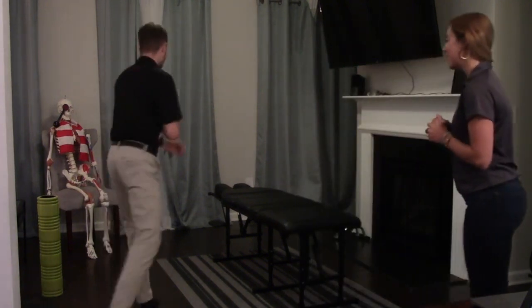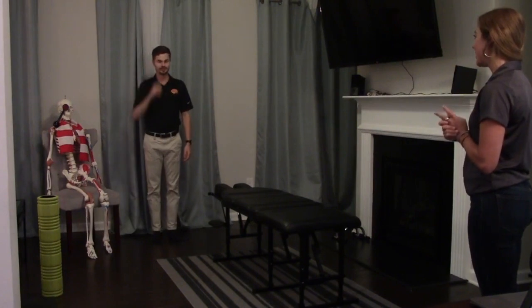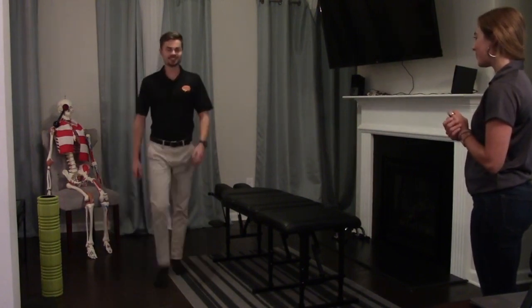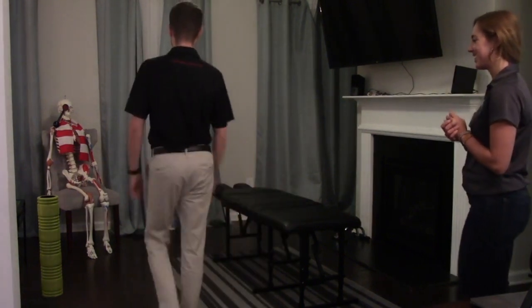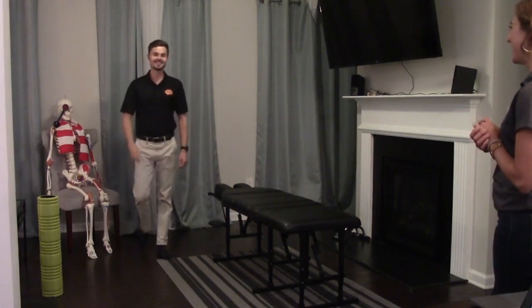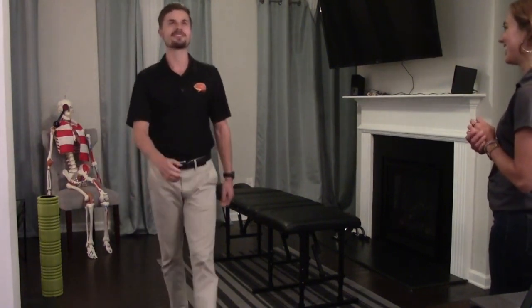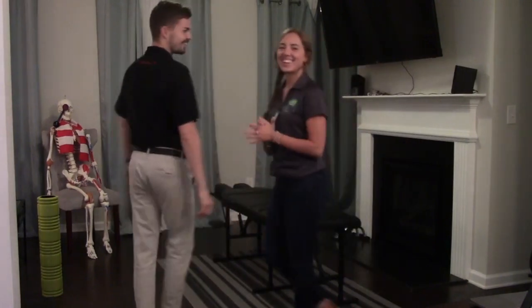So let's have you subtract 7 from 100 while you walk. 100, 93, 86, 79, 72, 73, 72. All right, that's it, you're good. So what you want to be looking for with this is sometimes a patient's gait will actually get better when they start doing this.